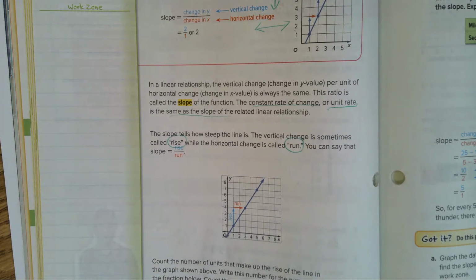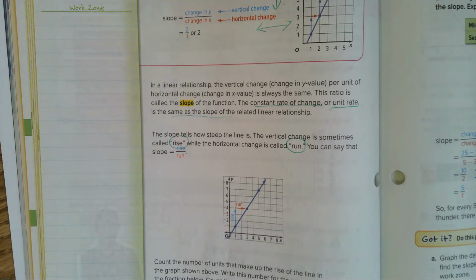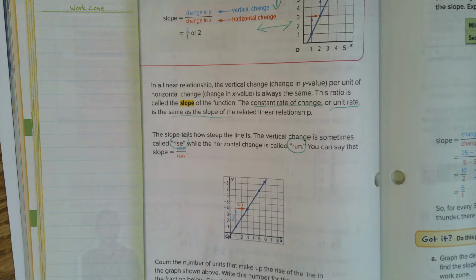If you're sitting in a chair, you must rise before you can run. So think of it. It's rise over run. You cannot run staying in your chair, most people. If you have wheels on it, you could. But it's rise over run. So slope is rise over run.